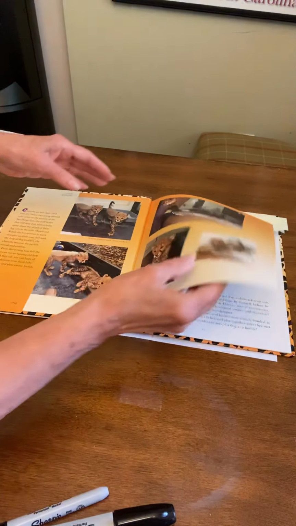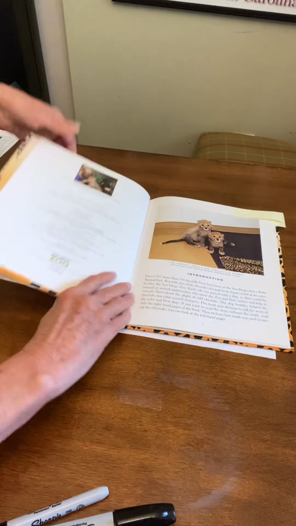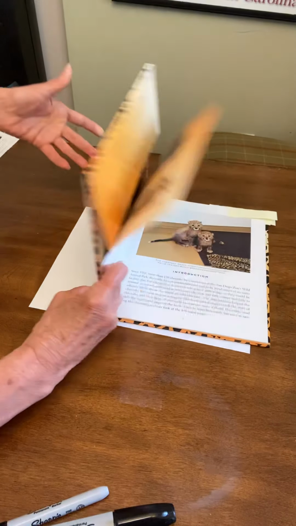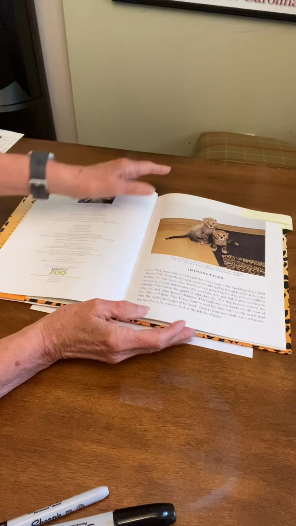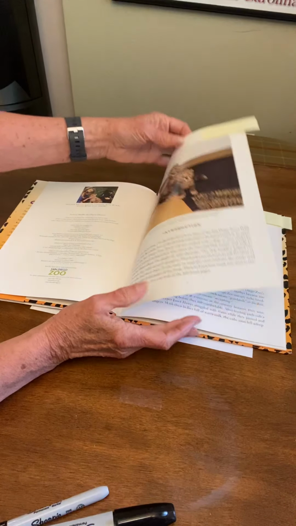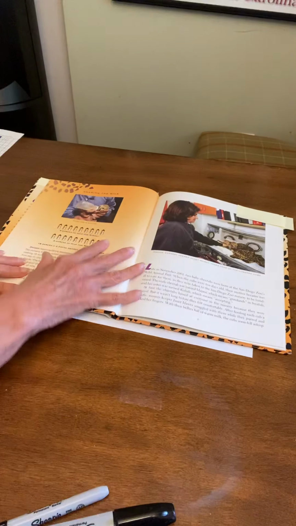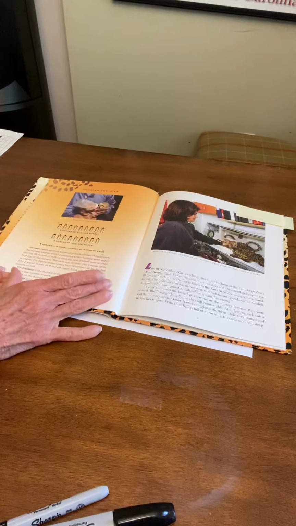And this is the story of their young lives. And they're also talking about cheetah math, learning about division from baby cheetahs. So in the introduction, they talk to you about the cheetahs and their early life. And then they start with all kinds of math, and it's all division on the left side of the page.